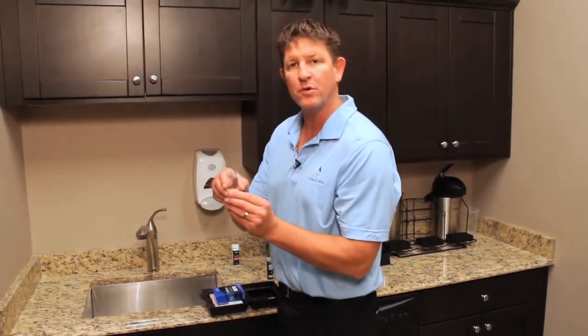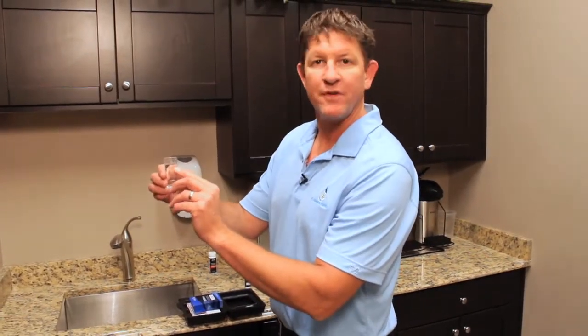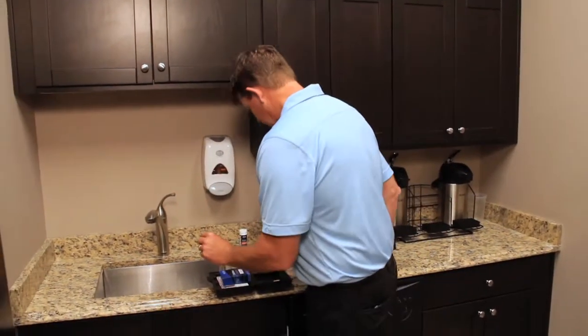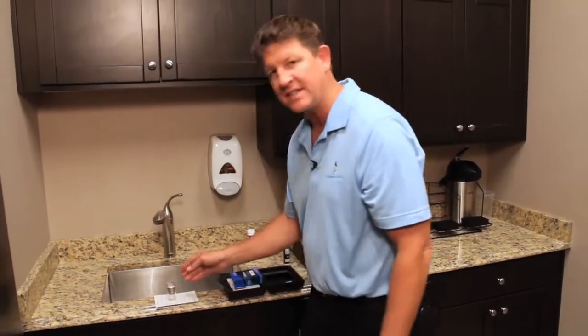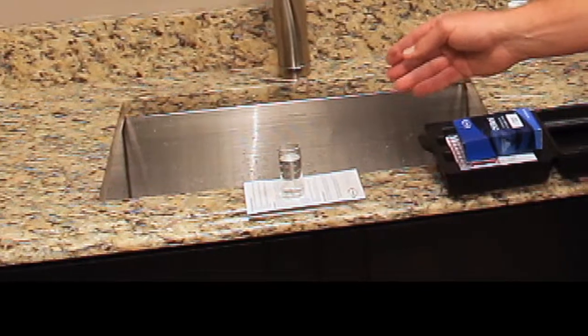I've got my water sample. We want to fill it up to about the 25 milliliter mark. I always like to use a white piece of paper to sit my sample on. If it's got a slight tint of yellow, you know you're going to have a positive test.